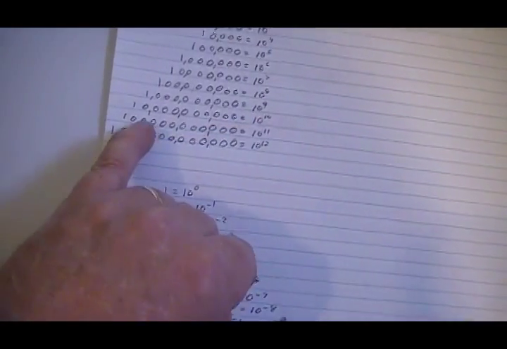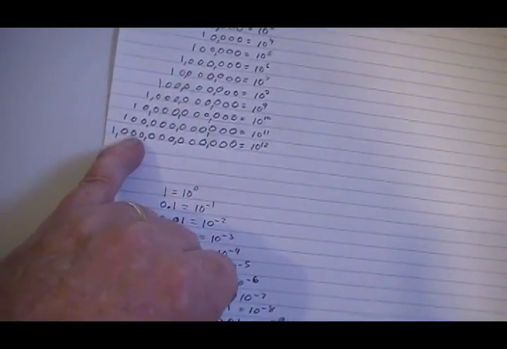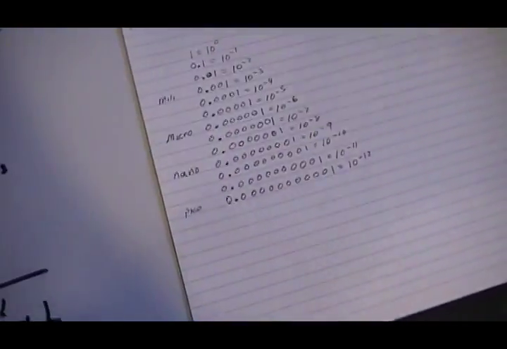When you got 10 billion, you have 10 zeros, 10 to the 10th. 100 billion, you have 11 zeros, 10 to the 11th. 1 trillion, there would be 12 zeros, 10 to the 12th. Now you can do this the other direction.